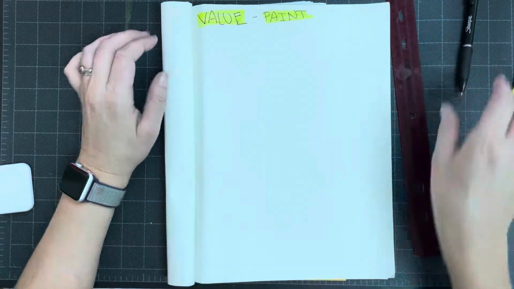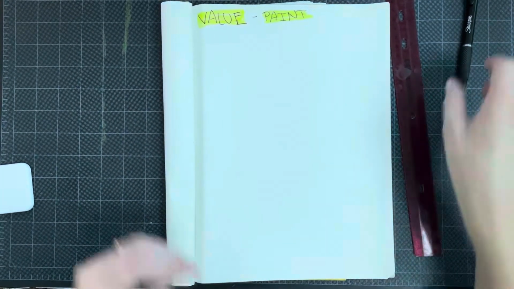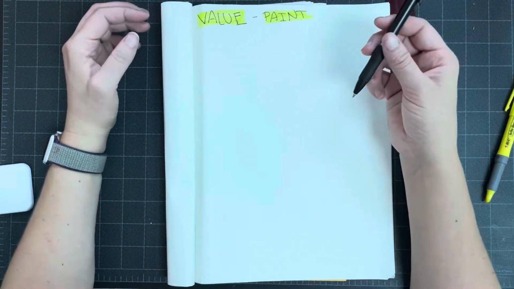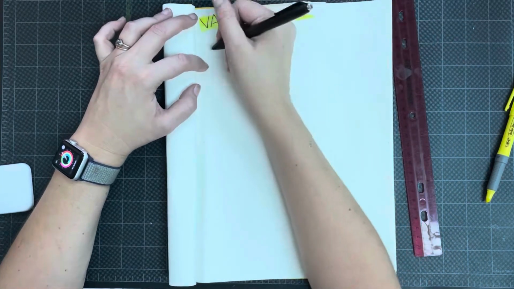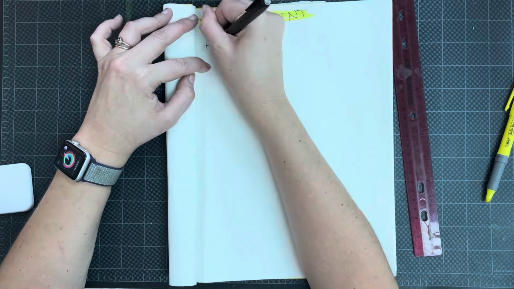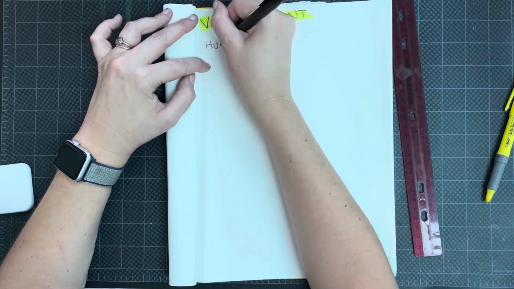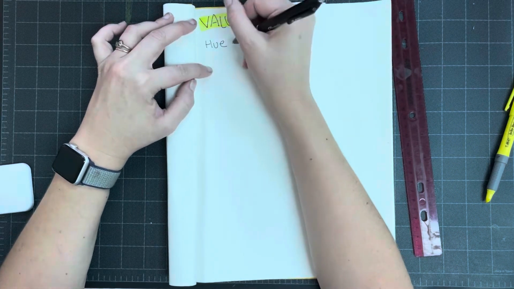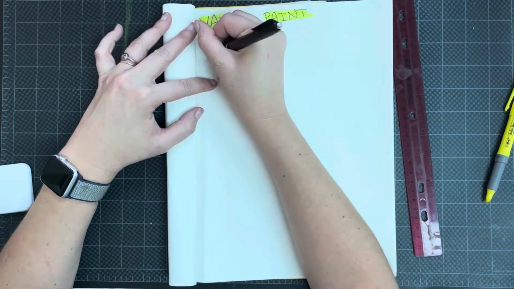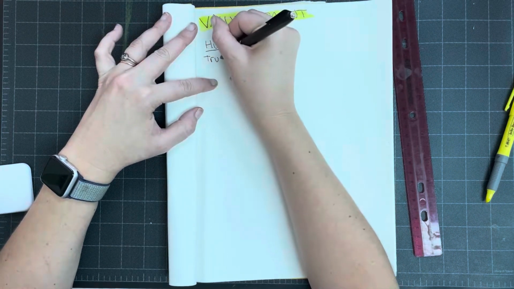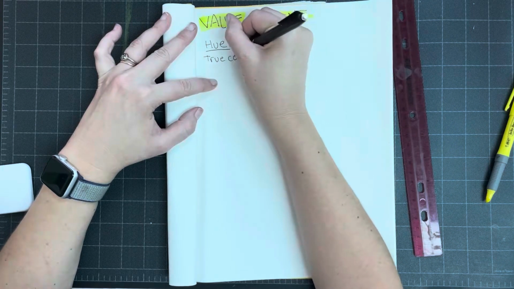Okay, so the first thing that we're going to do, or the first type of color we're going to talk about, is just a basic true color. What we call that is a hue. So I want you to go ahead and write down hue, H-U-E. And what a hue is, a true color. So you can write that underneath the word hue.